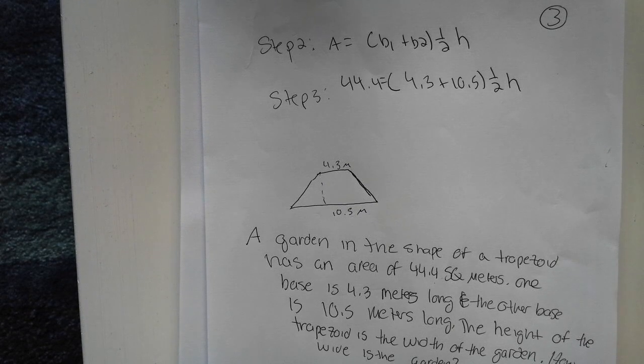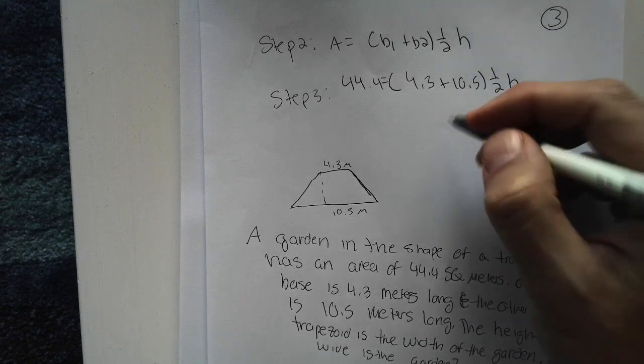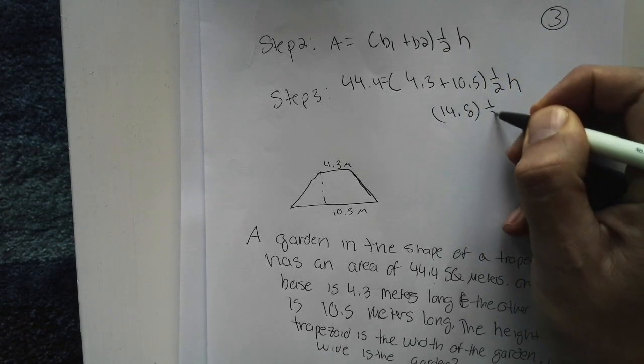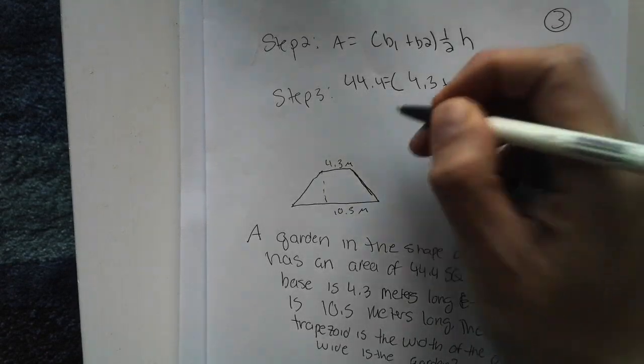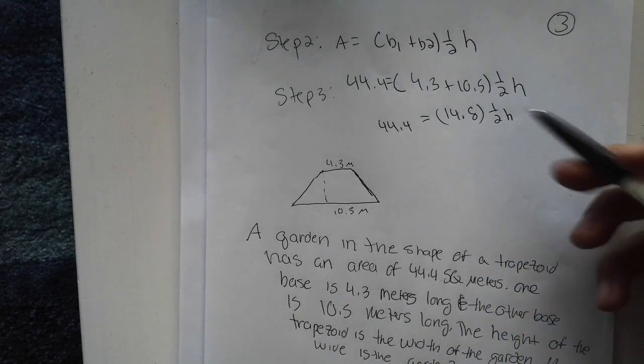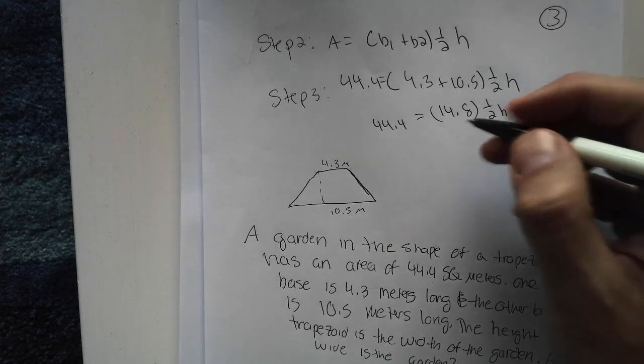Now that we have our equation set up, we can begin to simplify. Let's start with parentheses first. 4.3 plus 10.5 is 14.8. Still simplifying the right side of my equation, I'll do 14 8/10 times a half.